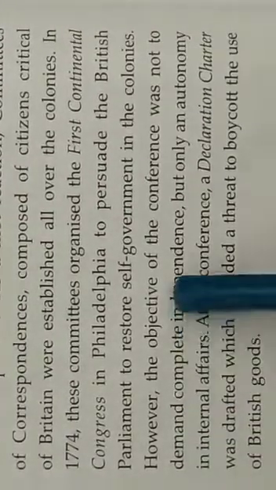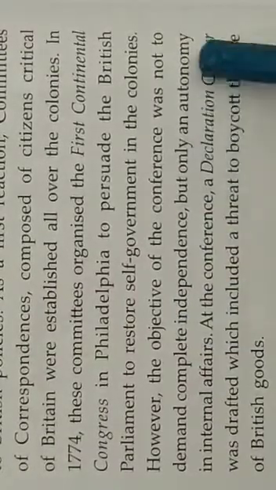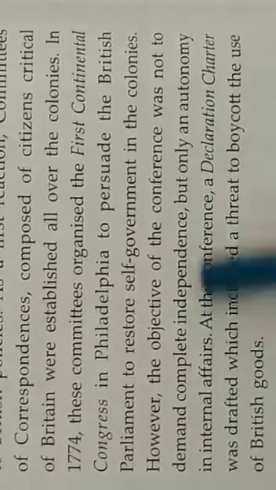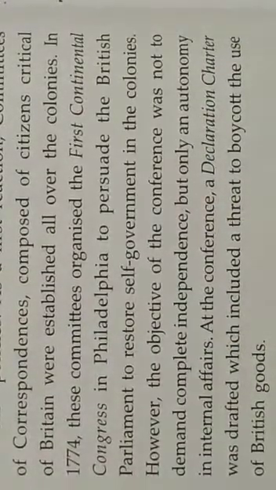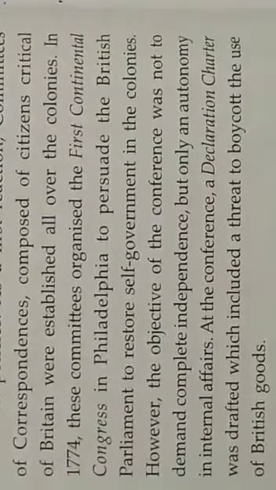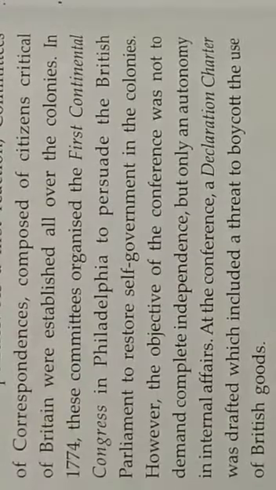However, the objective of the conference was not to demand complete independence, but only autonomy in internal affairs. These colonists did not want complete independence, but they only wanted the freedom to take decisions in their internal matters.